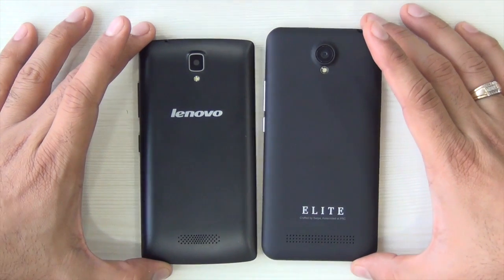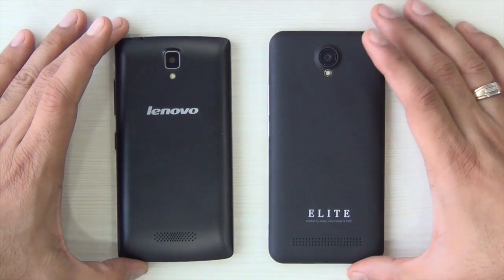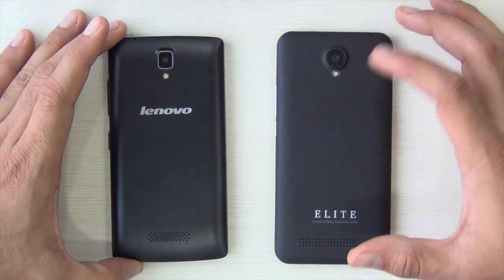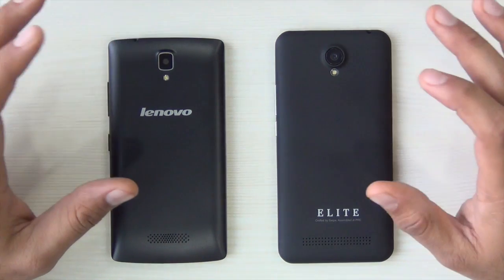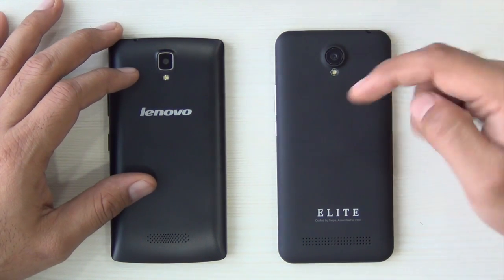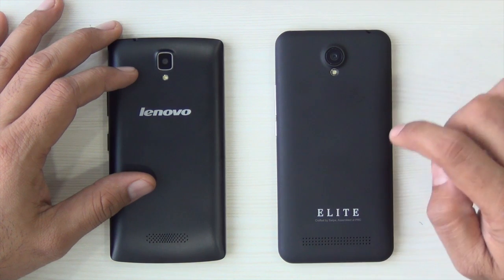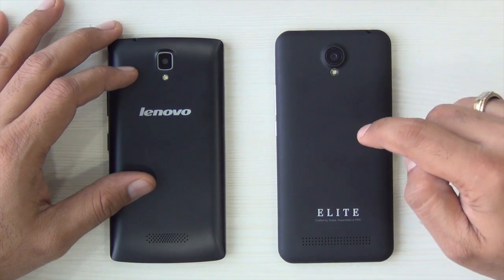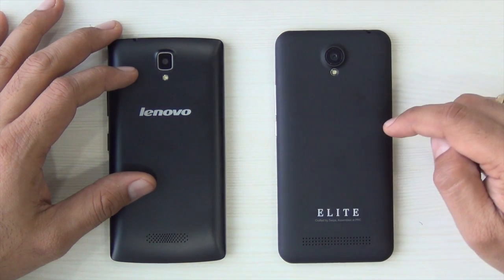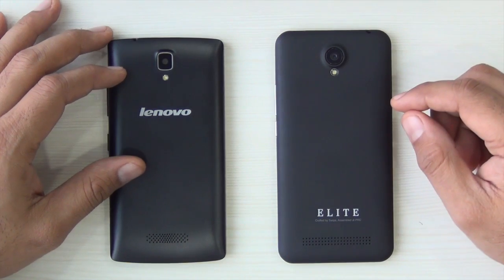So if I have to pick one between these two, Elite 2 seems to be a better bet out of these two. Both are good phones and you can pick either of these two. I'm leaving direct links in the description section below where you can buy them at the best price. If I have to pick one, I would pick Elite 2 because of the features that it offers extra compared to the Lenovo A2010. This is all we have on this comparison.